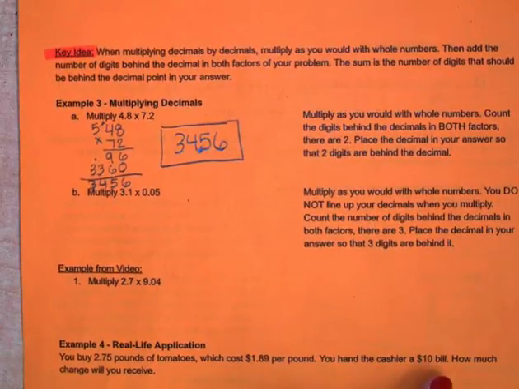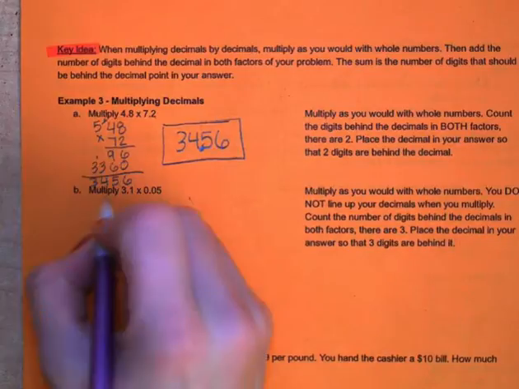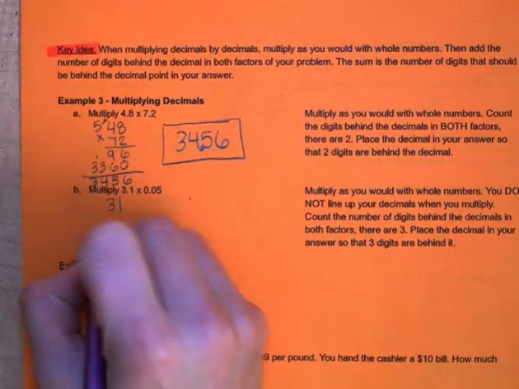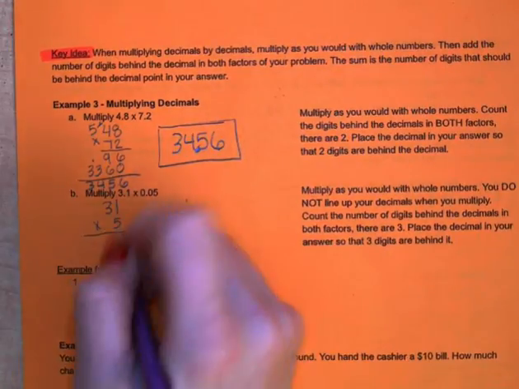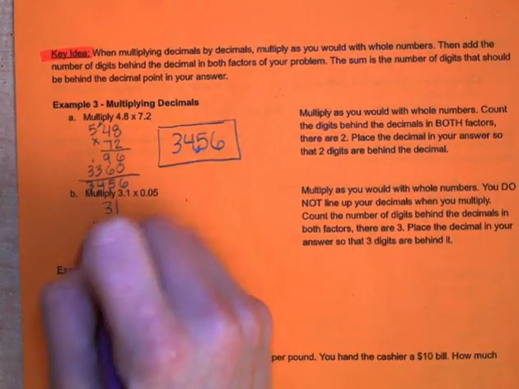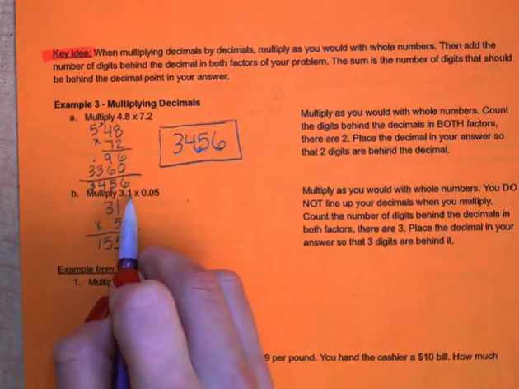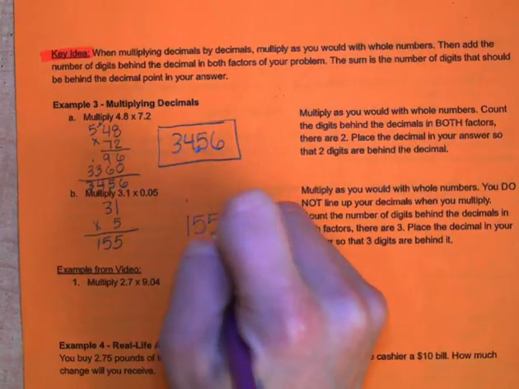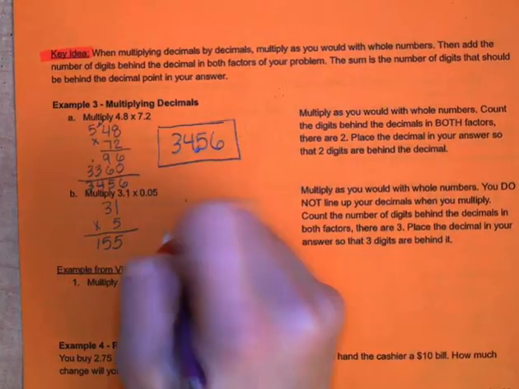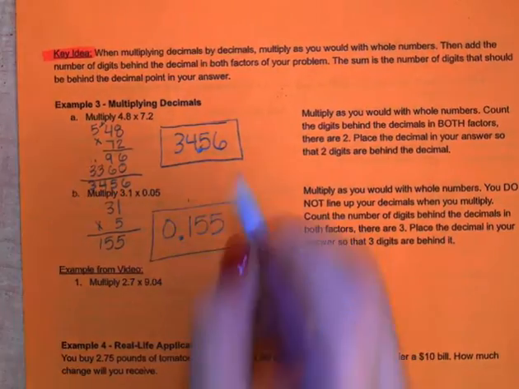Okay, for B, we have 3 and 1 tenths times 5 hundredths. So you have 31 times 5. 5 times 1 is 5. 5 times 3 is 15. So we have 1, 2, 3 numbers that are to the right of our decimal point. So we need 1, 2, 3 to the right. We can add a 0 in front, and our final answer is 155 thousandths.